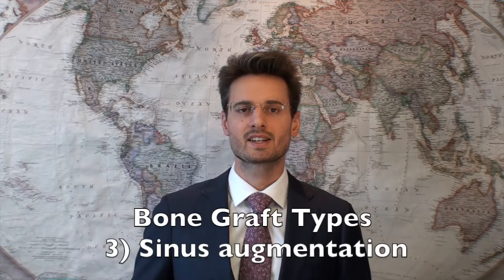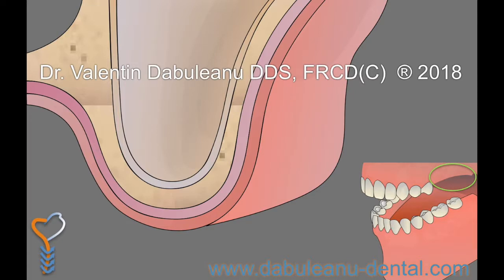The third procedure is a sinus augmentation. Sinus bone grafts are performed to help regenerate missing bone in the upper posterior jaw. The maxillary sinuses are air-filled cavities which lie beneath your cheeks and on top of the upper posterior teeth. Some of the roots of natural upper teeth may extend upwards into the maxillary sinuses. When these upper teeth are removed, the remaining jawbone has a tendency to shrink in size, and the maxillary sinuses tend to grow into the space of the missing tooth roots.